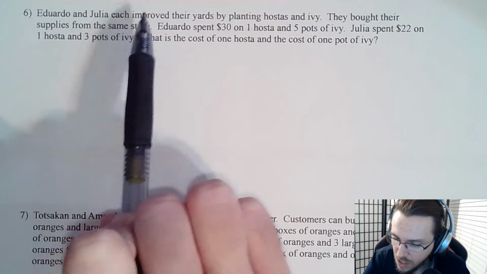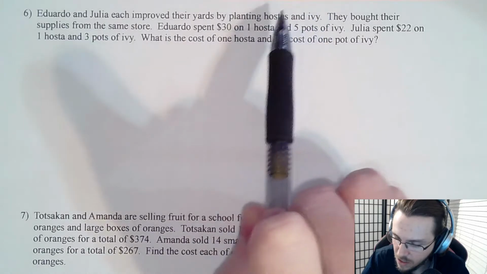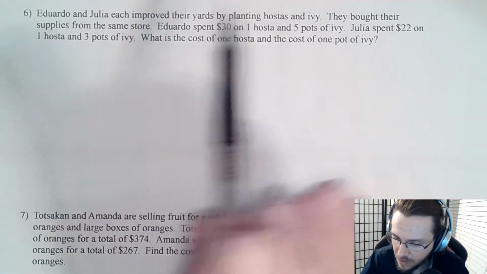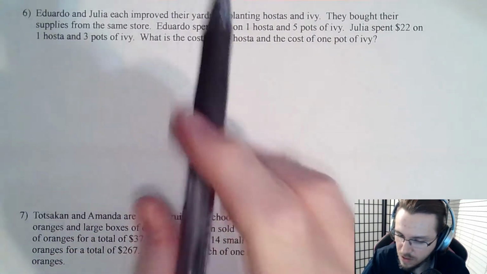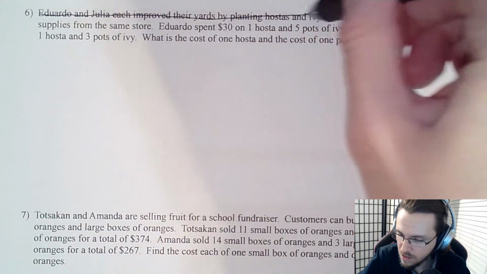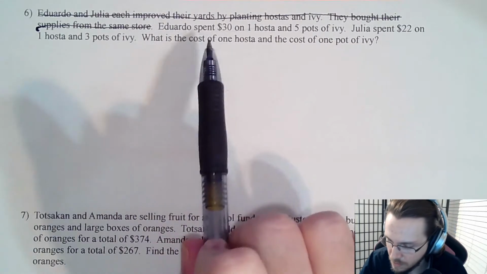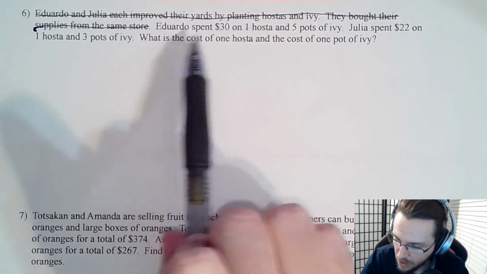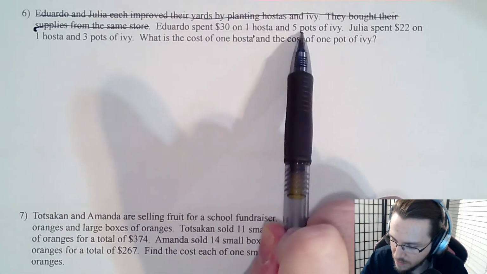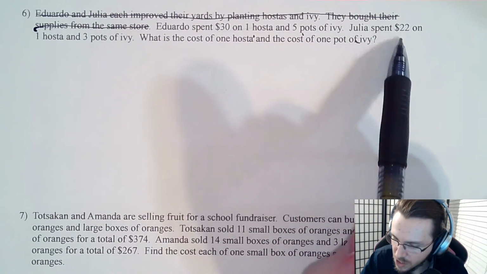Eduardo and Julia each improved their yards by planting hostas and ivy. They bought their supplies from the same store. So literally none of this is useful information. I don't care about them planting their stuff. Here we go. Eduardo spent $30 on 1 hosta and 5 pots of ivy. Julia spent $22 on 1.